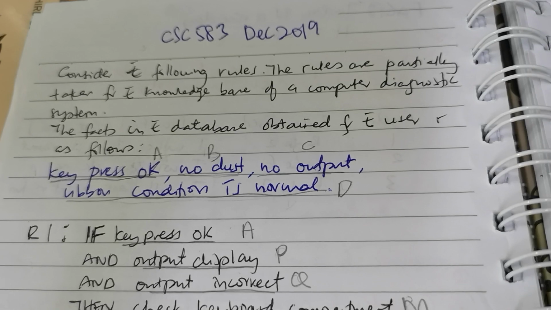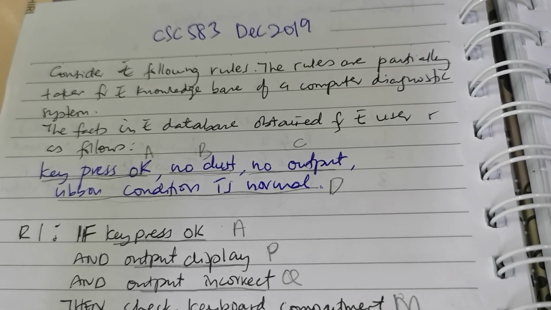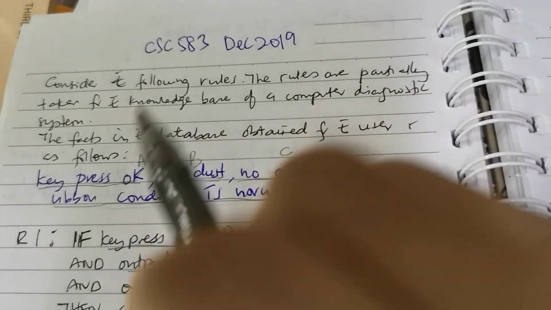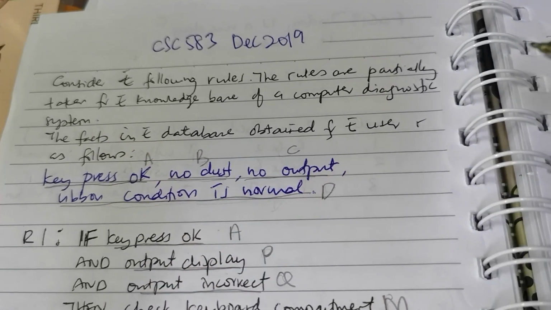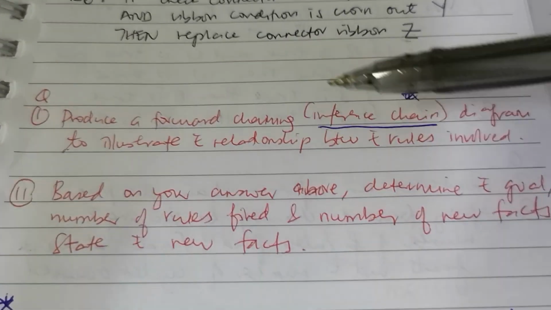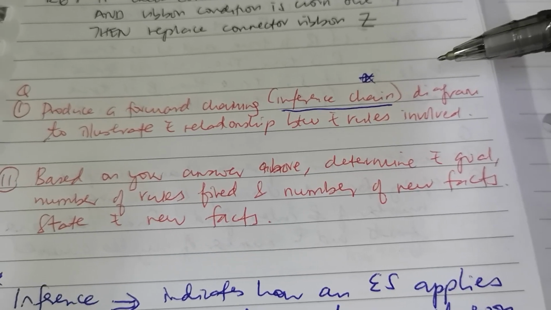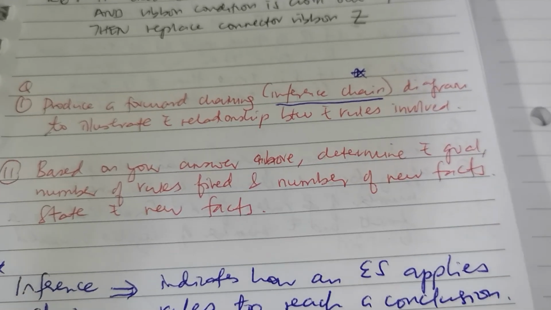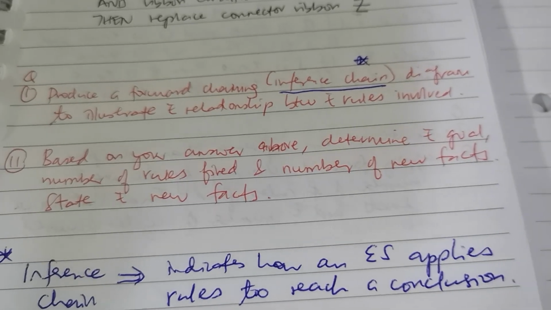So let's refer to past year question, December 2019, question number... I forgot the number. This is about the rule-based expert system. The question is asking you to produce a forward chaining inference chain diagram to illustrate the relationship between the rules involved.